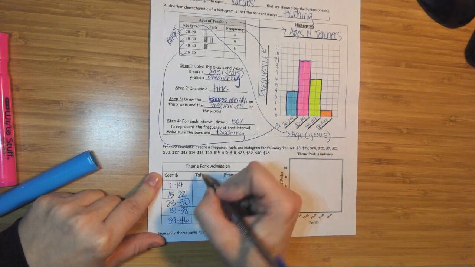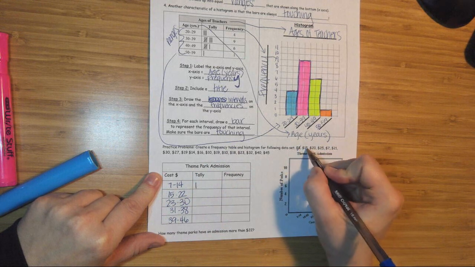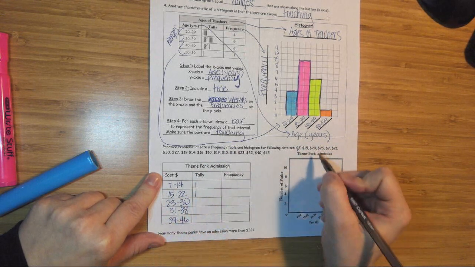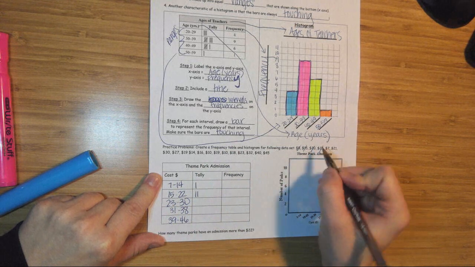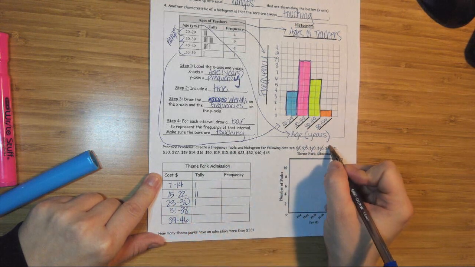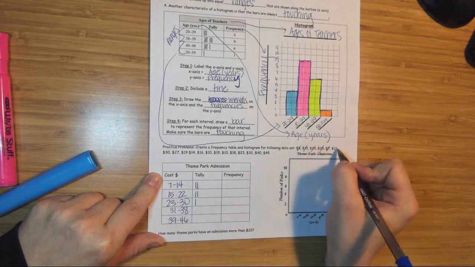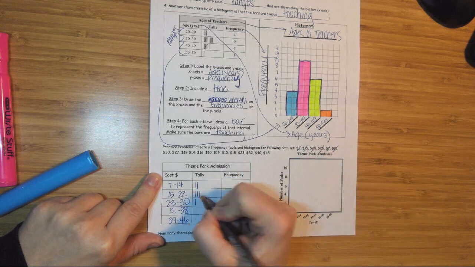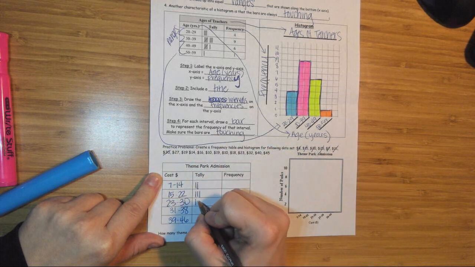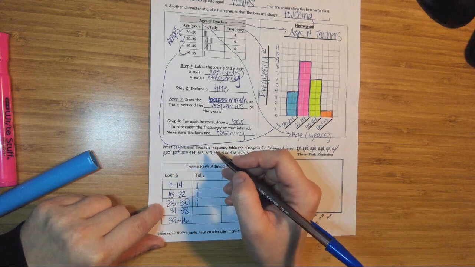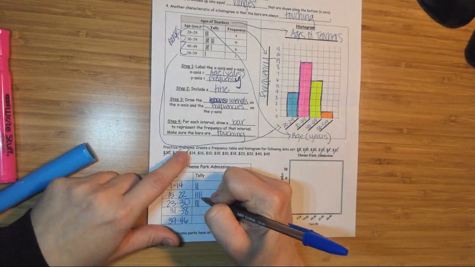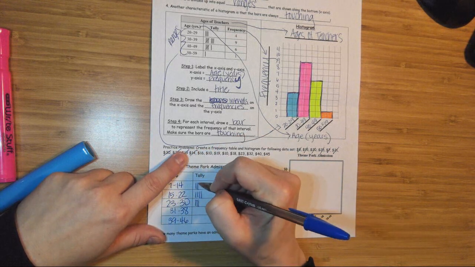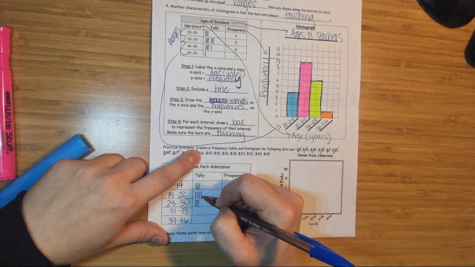So 8 falls in the range of 7 to 14, 15 is in this range, 20 is in this range, 25 is in this range, there's a 7, a 21, a 30, 27, a 19, a 14, a 16.